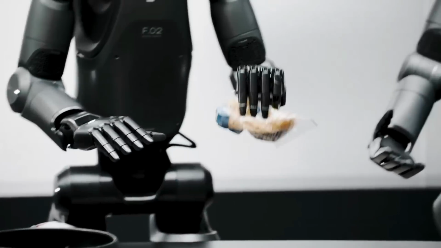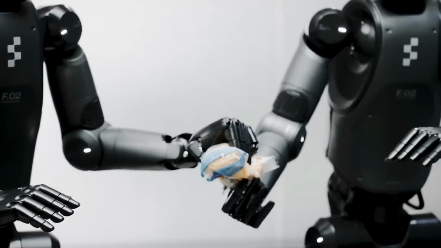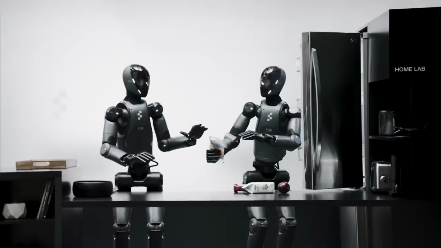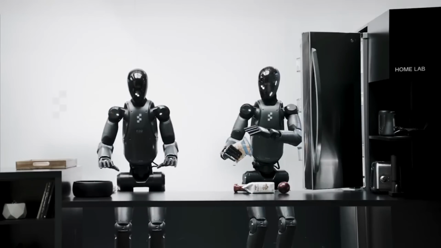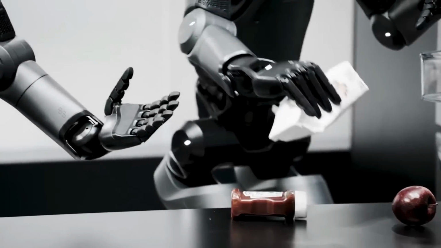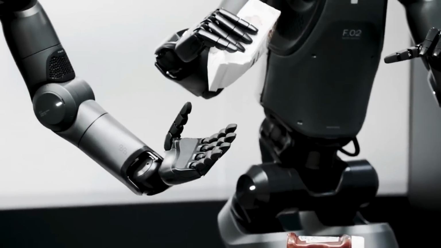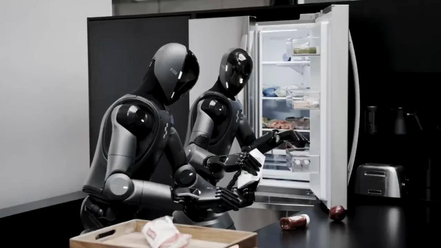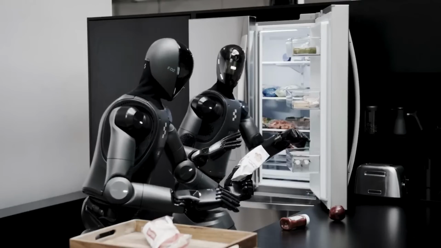I would say that the one part in the video that did impress me is this robot handing an object to the other robot. This is the first time we've seen multiple humanoid robots collaborating with each other. Even though this is just a simple task of handing an object to another robot, this is still quite an impressive achievement.